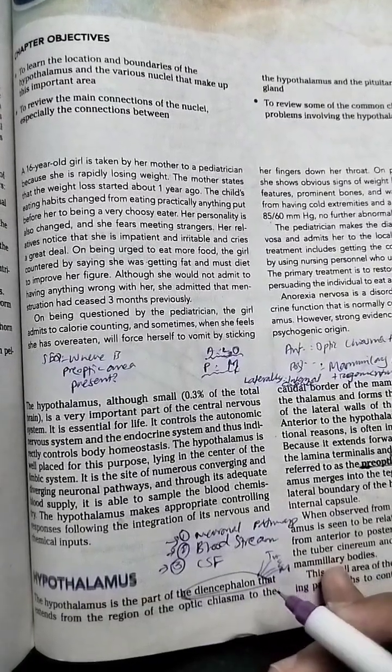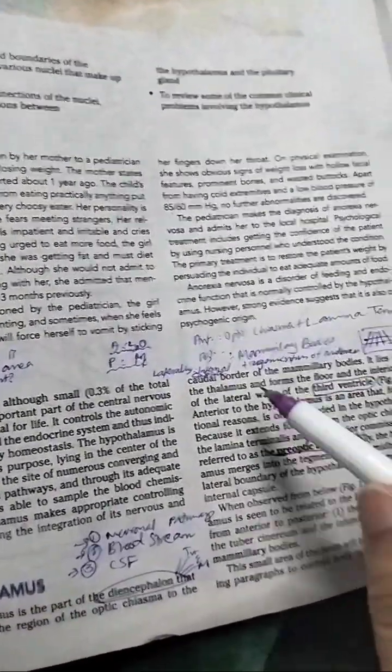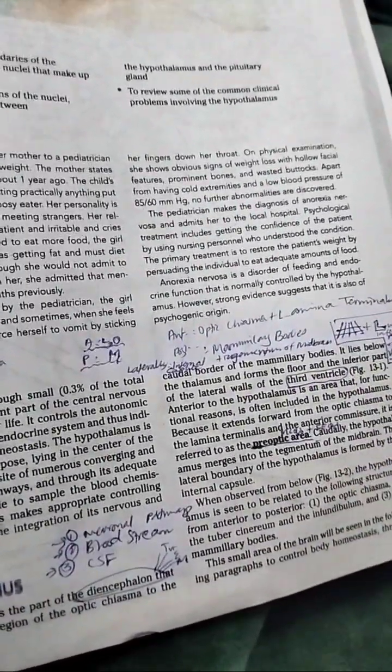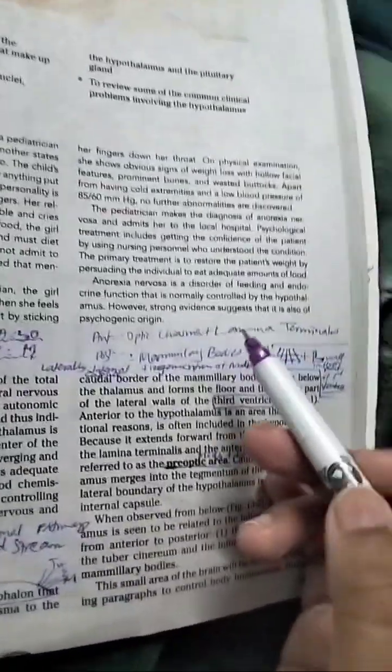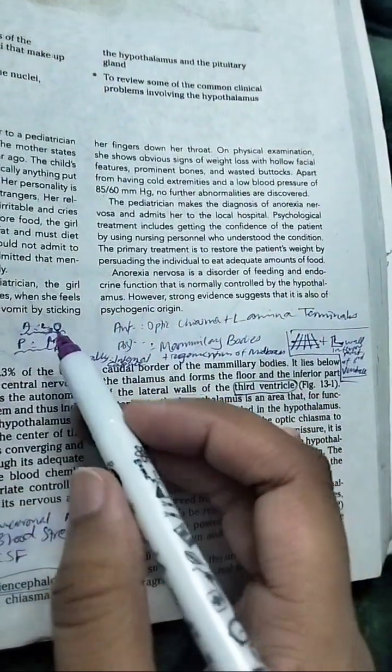It is a part of the diencephalon, so it is going to extend from the region of the optic chiasma towards the caudal border of the mammillary body. So let's talk about its boundaries now. And clearly we're going to have the optic chiasma and the lamina terminalis. So you can remember it with LO.